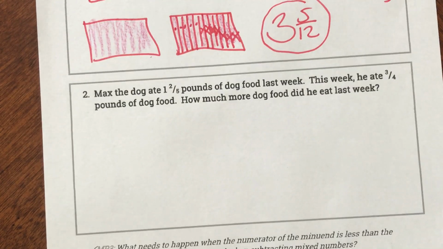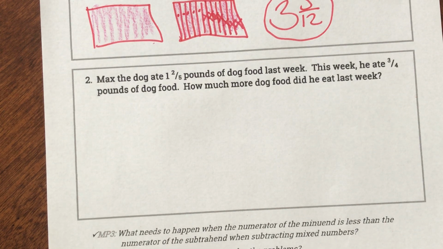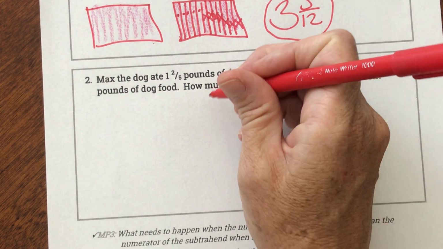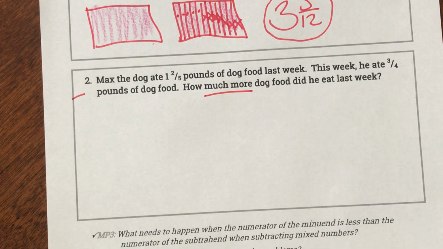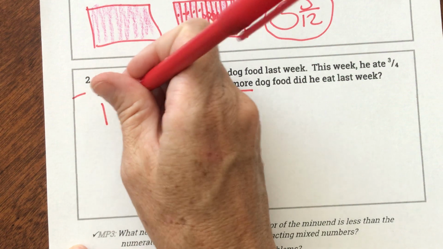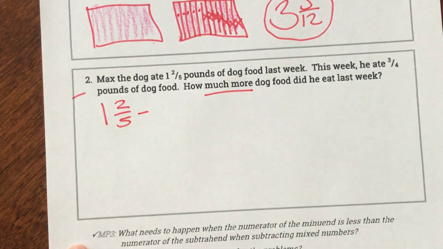Okay, let's look at another one. This says Max the dog ate 1 2/5 pounds of dog food last week. This week he ate 3/4 pounds of dog food. How much more, which tells us it's subtraction, dog food did he eat last week? So my problem is 1 2/5 take away 3/4.